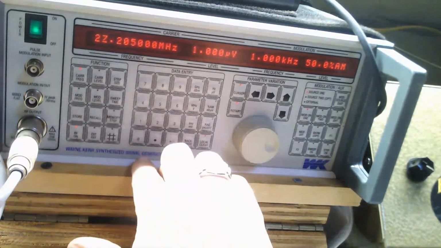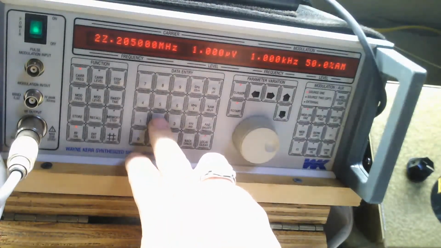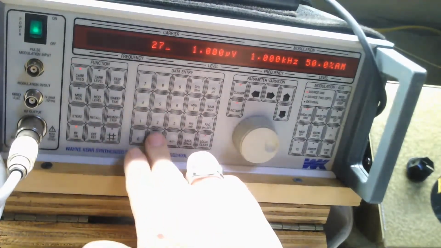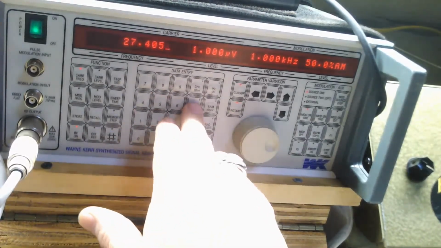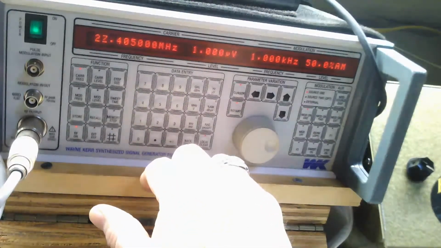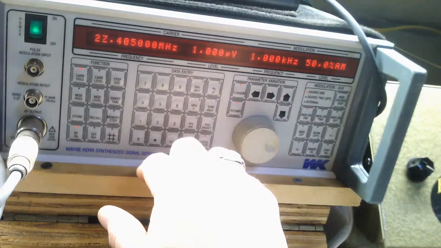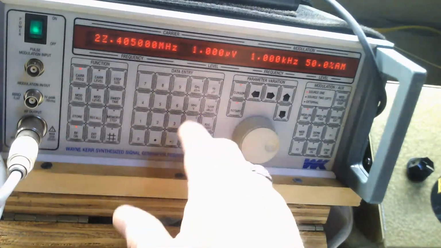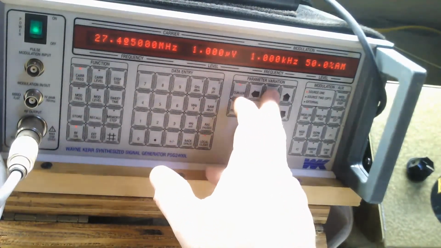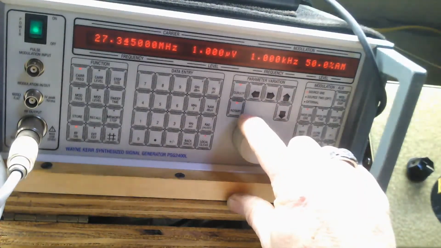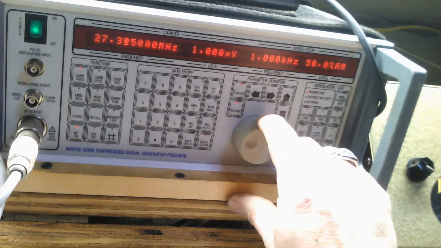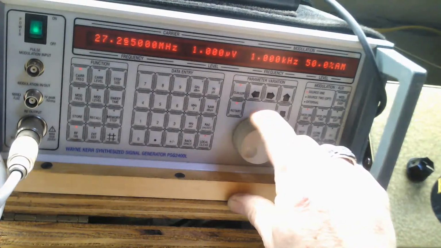And like I said, you can go back and type in whatever you choose. 27.205 megahertz. We want to go to channel 40, which would have us change the radio back. Again, we can take a little carrier over. We want to go channel to channel. So you actually have to know what frequency it is.